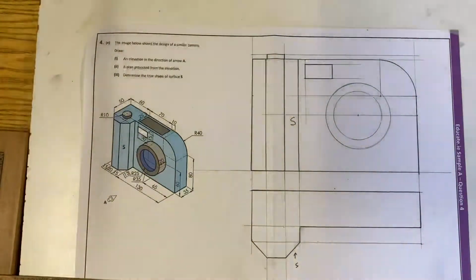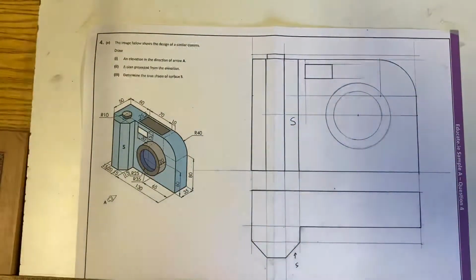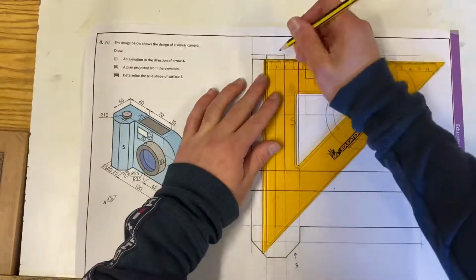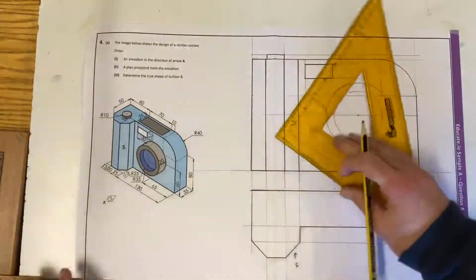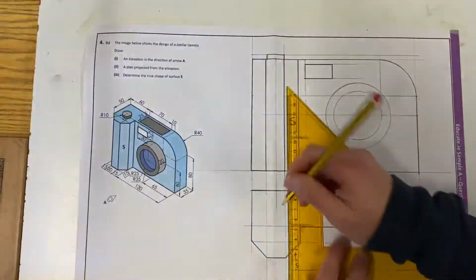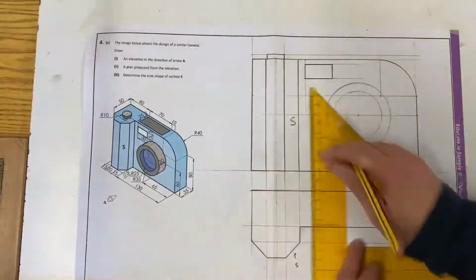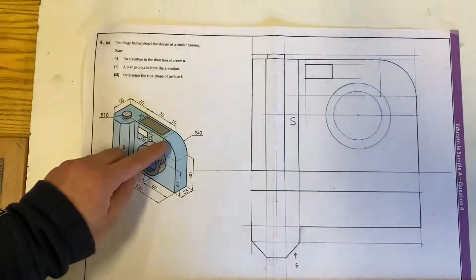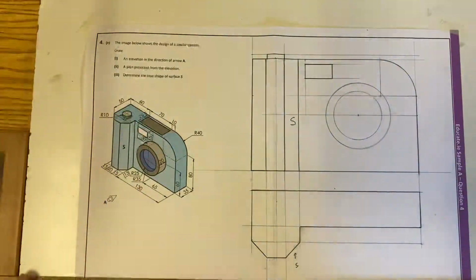Next thing I can do is draw the button in plan. So for the button, it's a raise of 10. So I need to get the center point there. Take that down lightly. And the center line is in line with that 35 there.